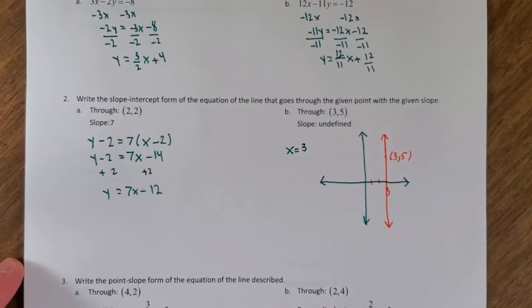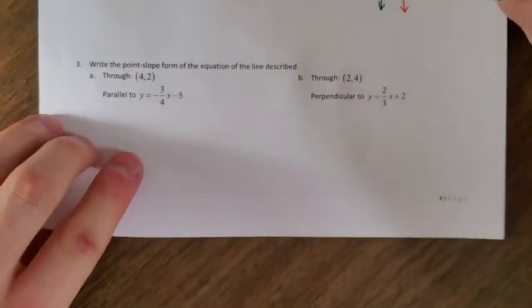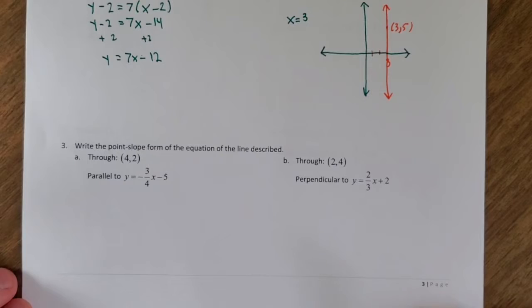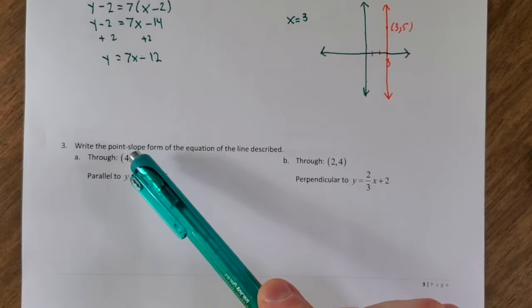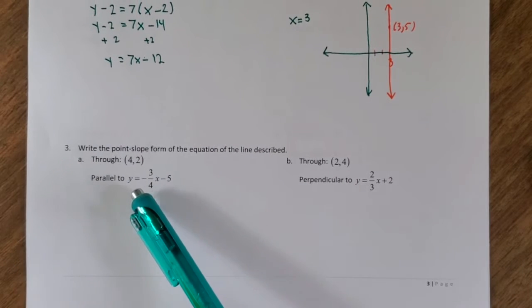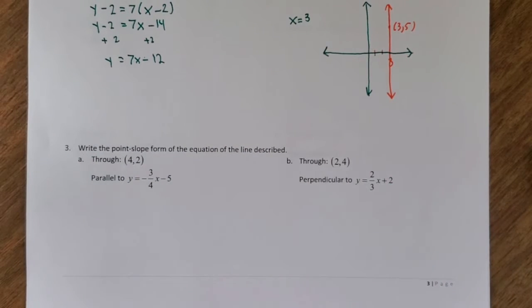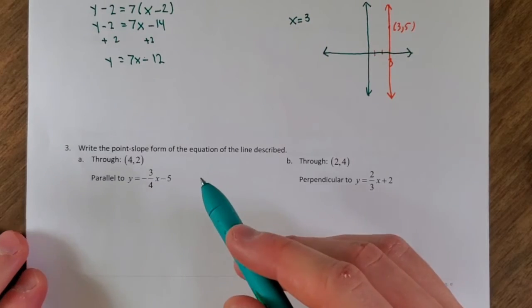All right, let's move on to number 3. So we can write the point-slope form of the equation of the line described, and then we're given a point with one equation that's parallel and one equation that's perpendicular to our given points, but that's actually pretty much the same thing as giving us our slopes, so it's only adding one extra step here. So we're starting off with our point-slope form.